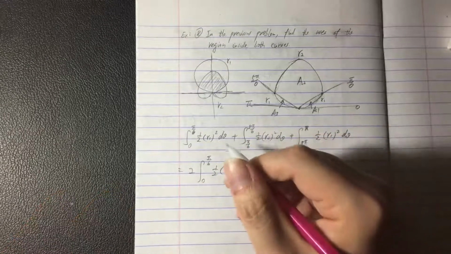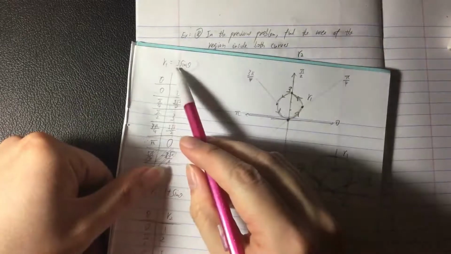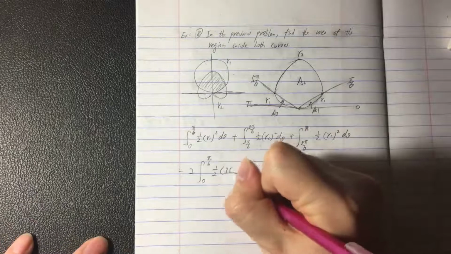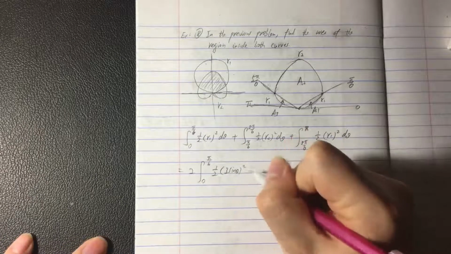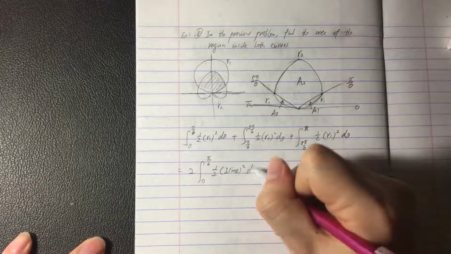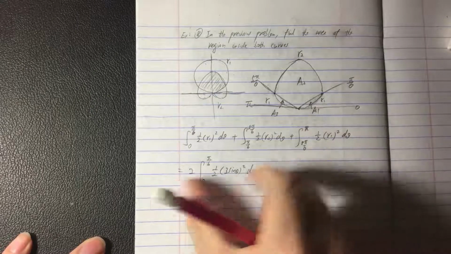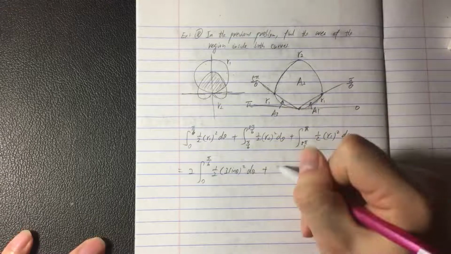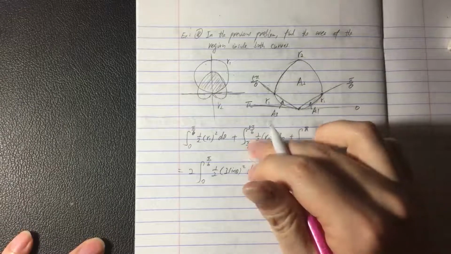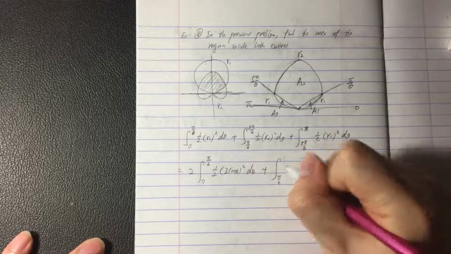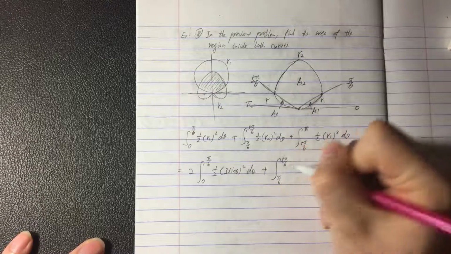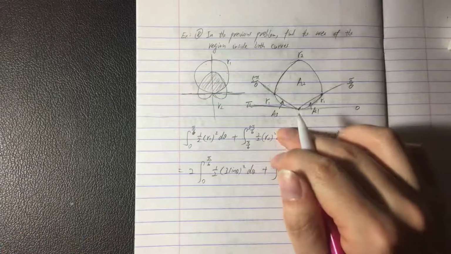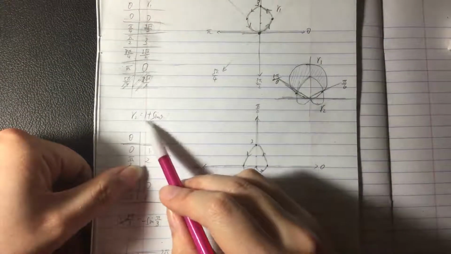The curve R1 is 3 sine theta. So we have half of 3 sine theta squared d theta. This represents the area of A1 and A3. For the area of A2, take the integral from pi over 6 to 5 pi over 6 of half of R2 squared. R2 is 1 plus sine theta.